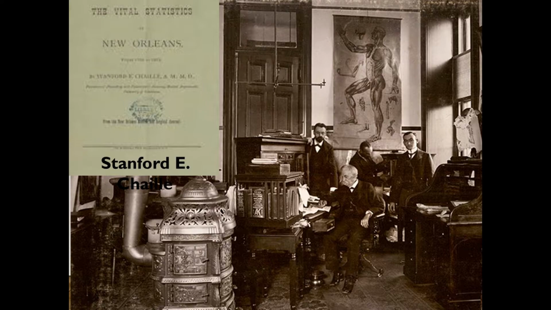American professor and Dean Stanford Emerson Chaillé expressed his view of the deplorable condition of medical jurisprudence in the United States. Chaillé demonstrated how the teaching of medical jurisprudence had deteriorated by noting that in some medical colleges the course had been dropped altogether.